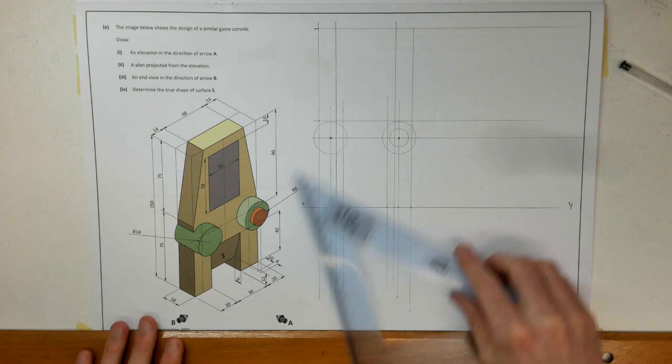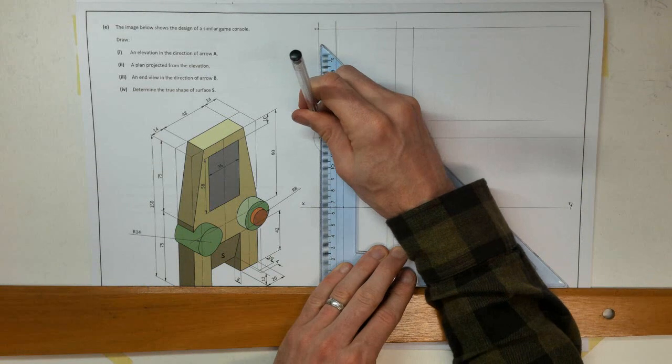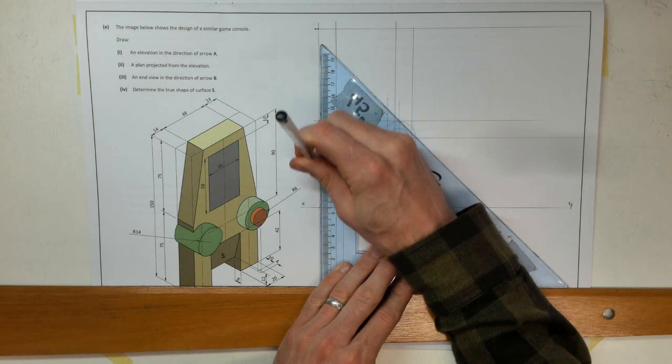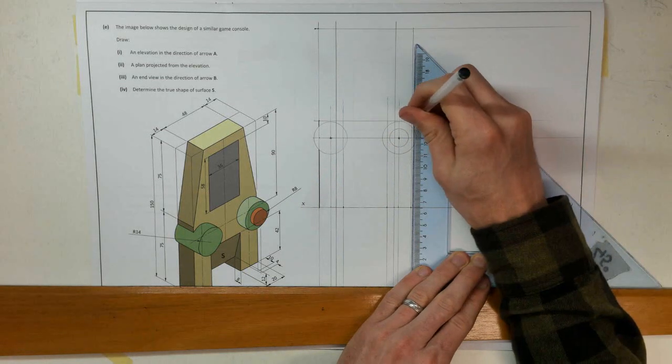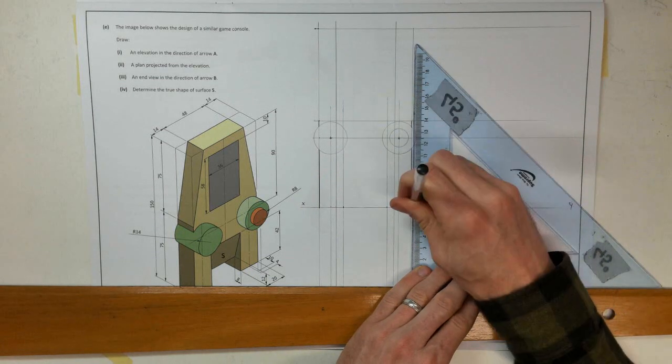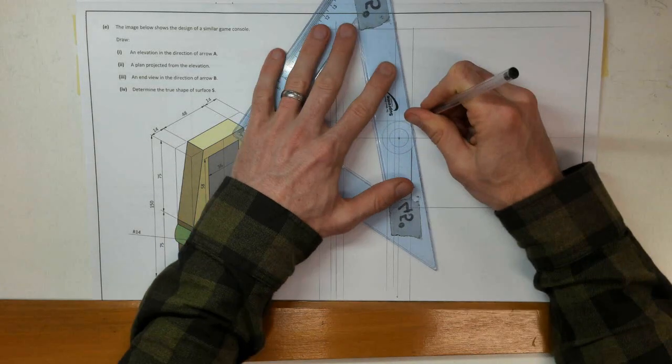Okay, so now I can start adding in some of my heavy lines. So that's one edge, second edge. We've got our 14s then joining to the top.